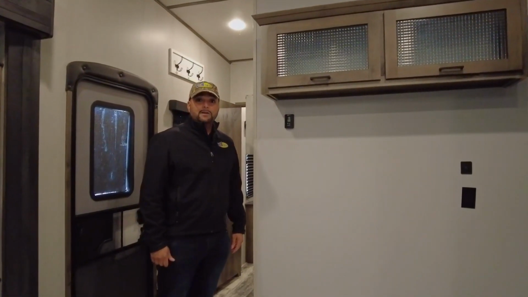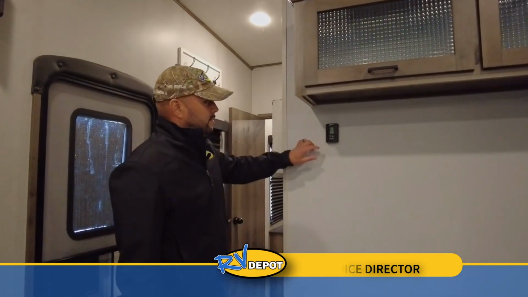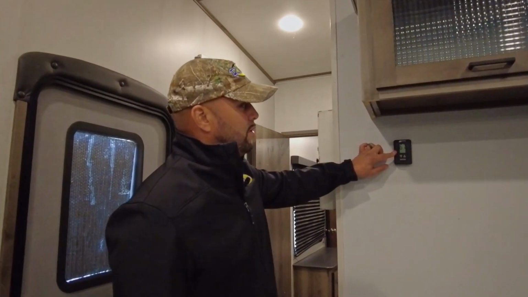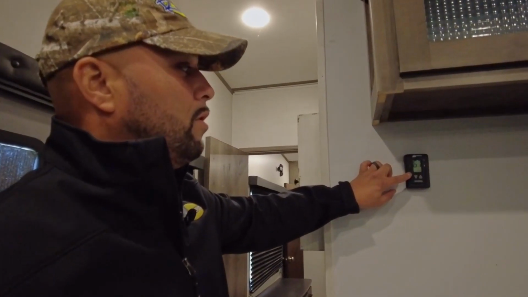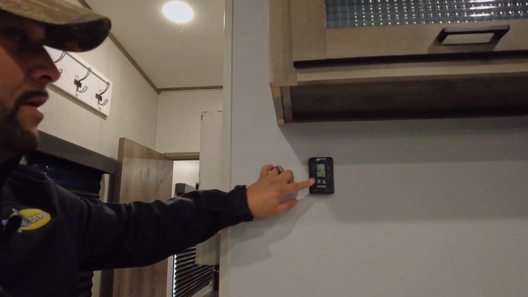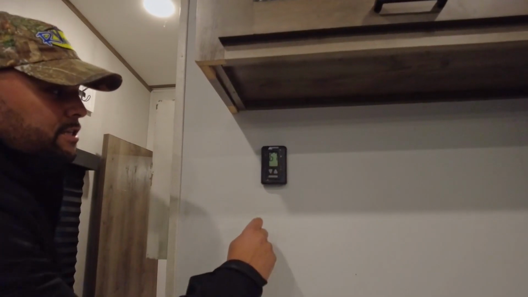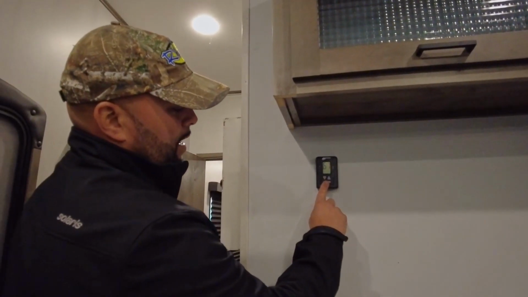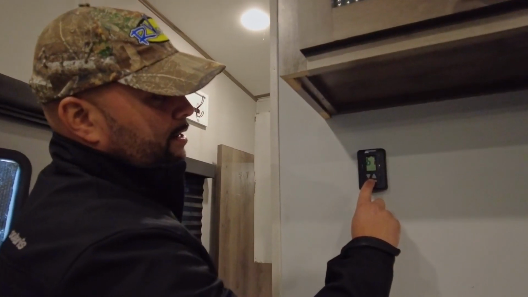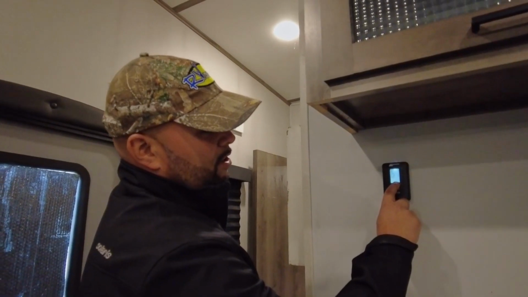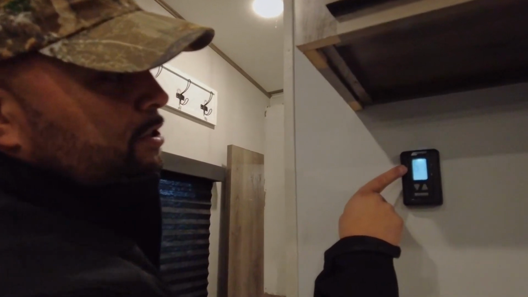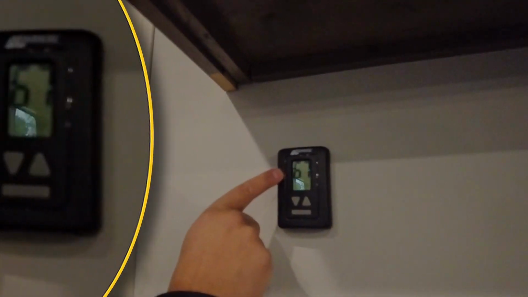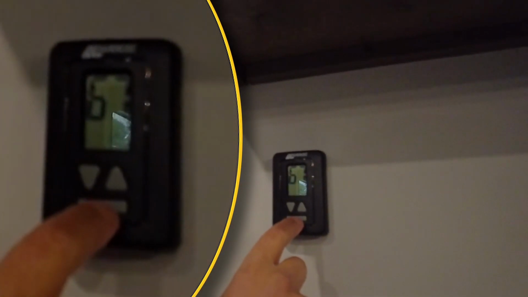Let's take a look at how to control the heat and AC on your new camper. You'll notice here that you have a wall thermostat. It's pretty similar to the wall thermostat that you have in a residential home, and it's actually very easy to use. The button on the bottom will turn the touchpad on. So if you notice, it says off, and it shows a temperature of 67 degrees. This is registering the temperature inside the camper right now.